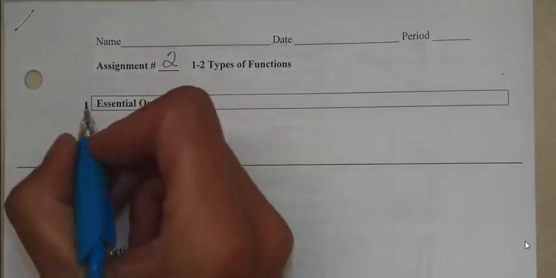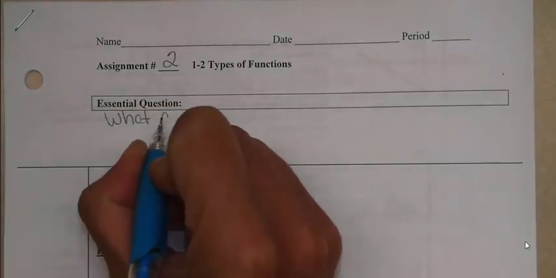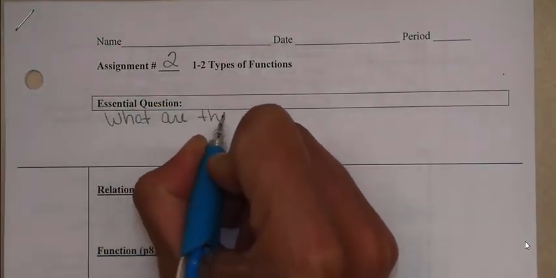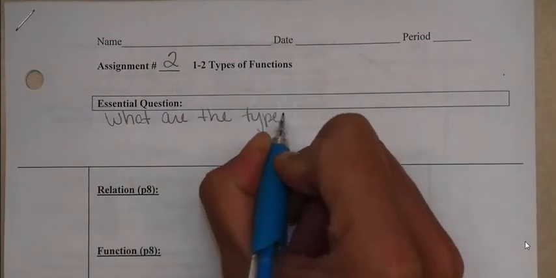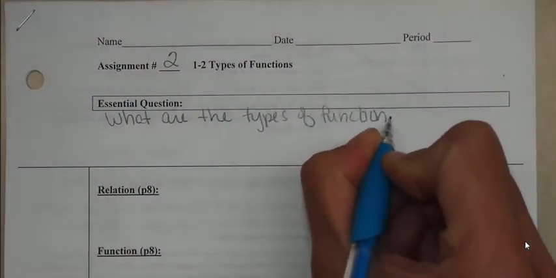Okay, so your essential question: what are the types of functions? And not only do you want to know what they are, you also want to know any special things about them, any special characteristics, or how to differentiate between them, what their graphs look like. But I'm not going to write a really long essential question.